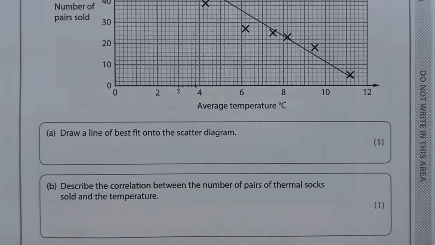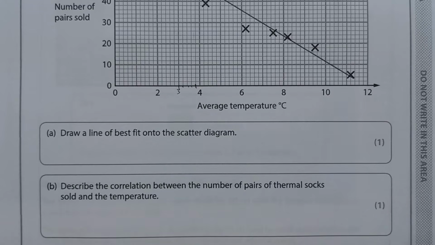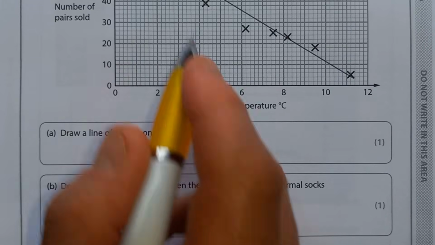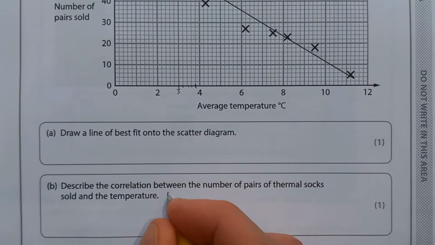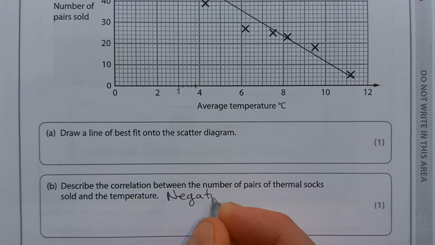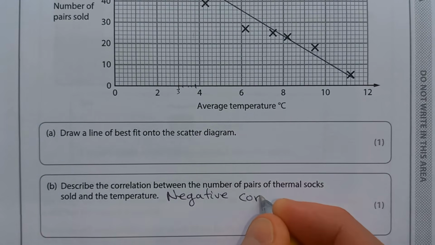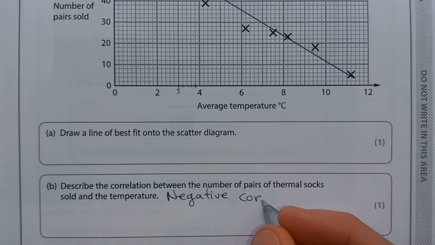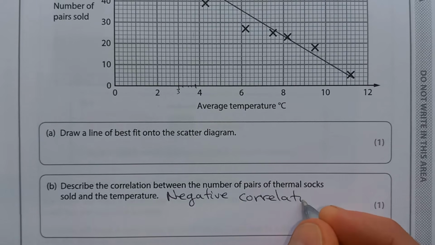Okay, part B. Describe the correlation between the number of pairs of thermal socks sold and the temperature. Well, this line is sloping down, so you could just say there's a negative correlation.